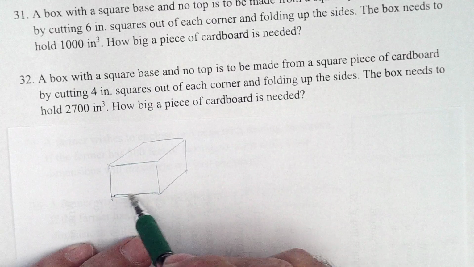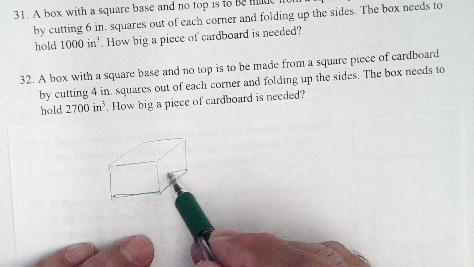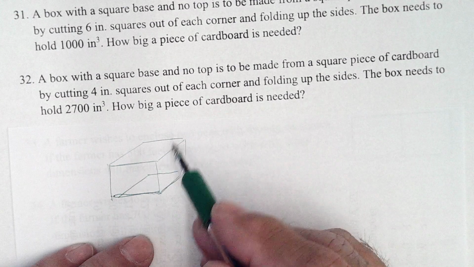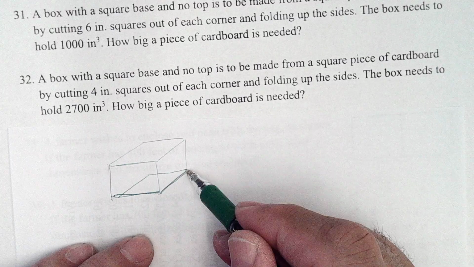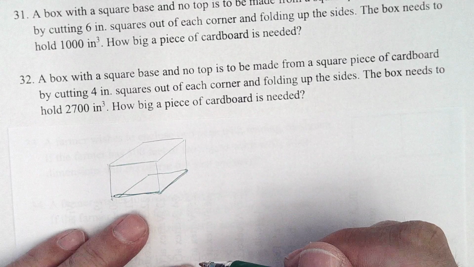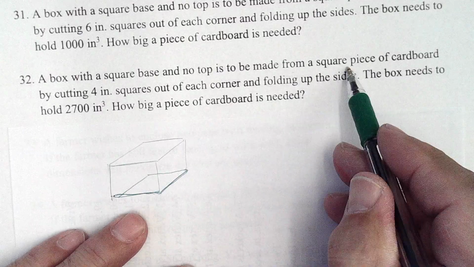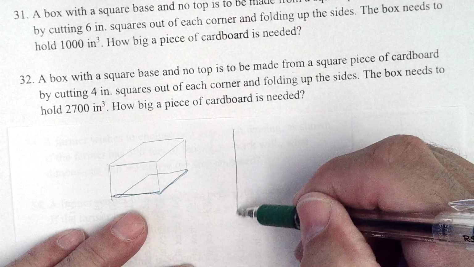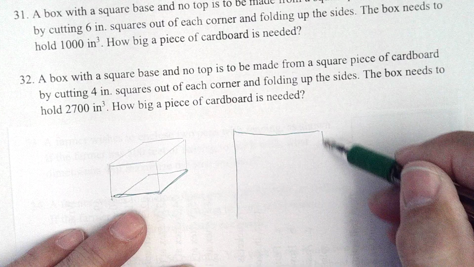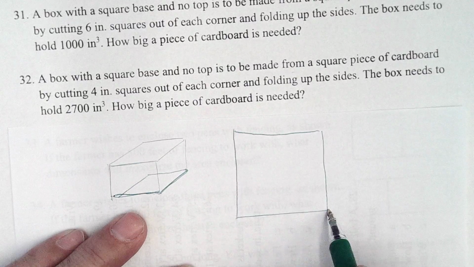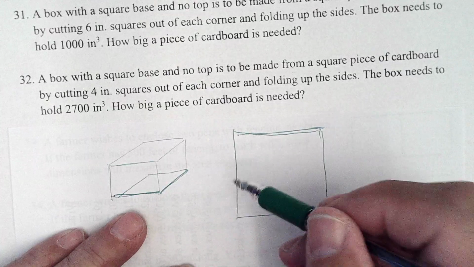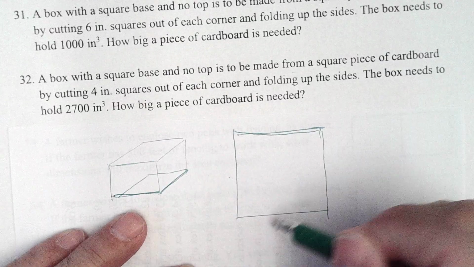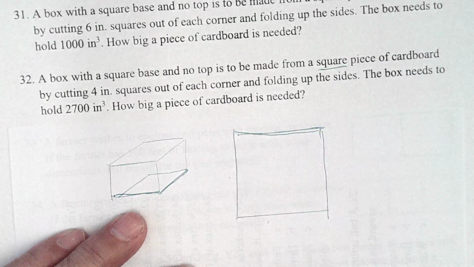So if the base is square, that means this side and this side are the same length. It's made from a square, with no curved sides, so each side is equal.